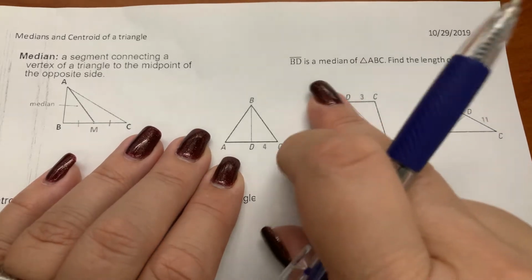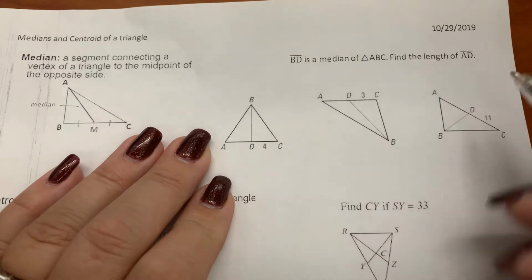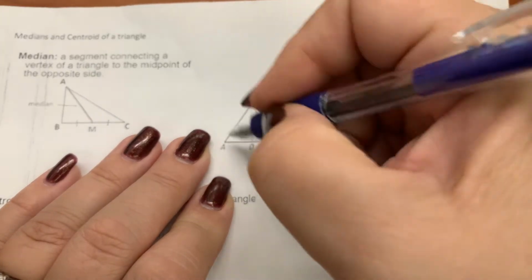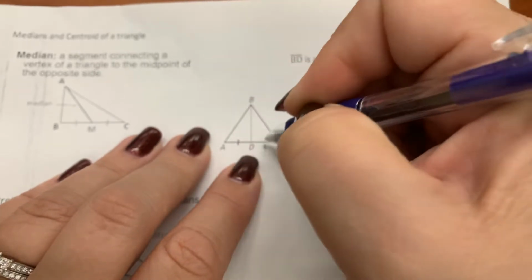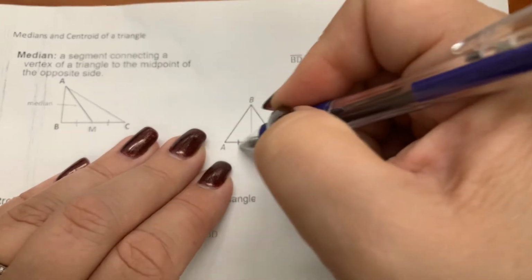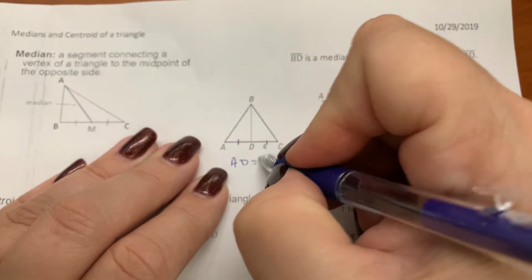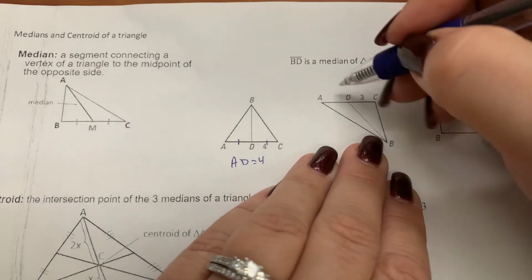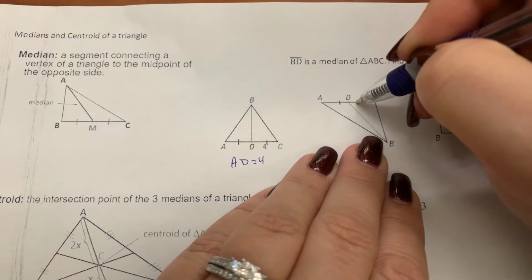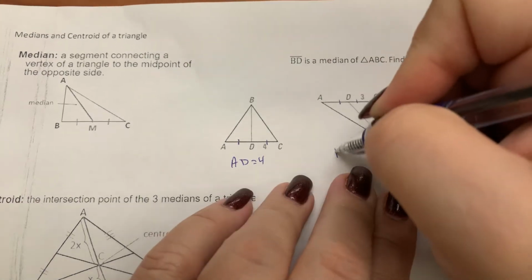It says MD is a median of ABC, find the length of AD. So I'm trying to find this length. Since this is a median, it hits at the midpoint of the other side, which means it's bisected, and that makes these two pieces the same. So AD is 4. Over here, this is a median. It bisects because it hits the midpoint. That makes AD equal to 3.